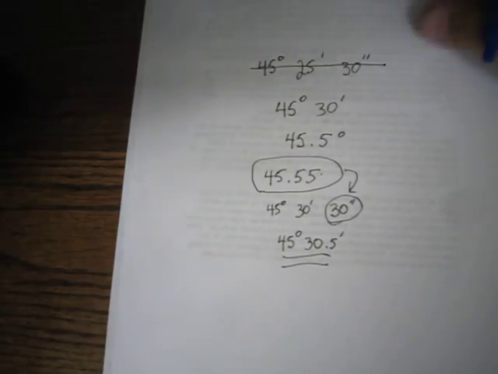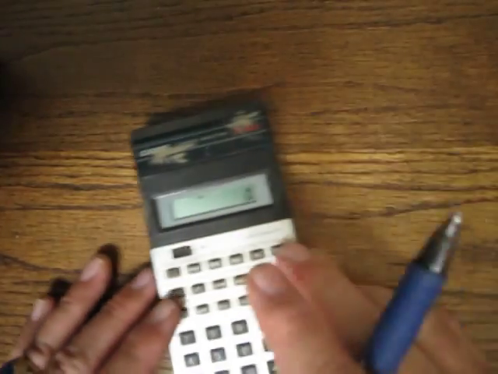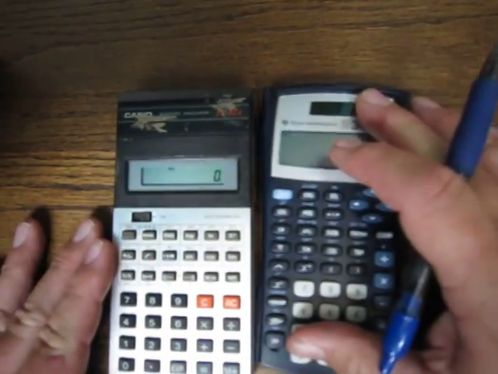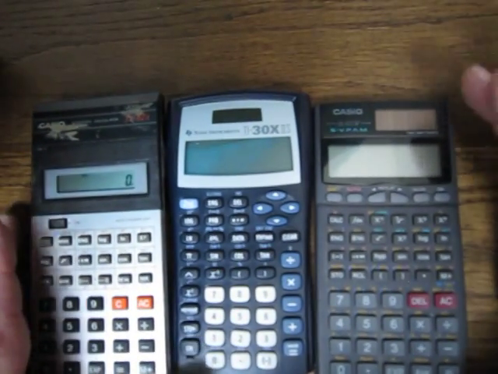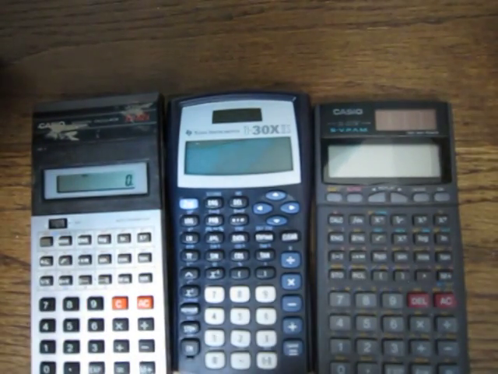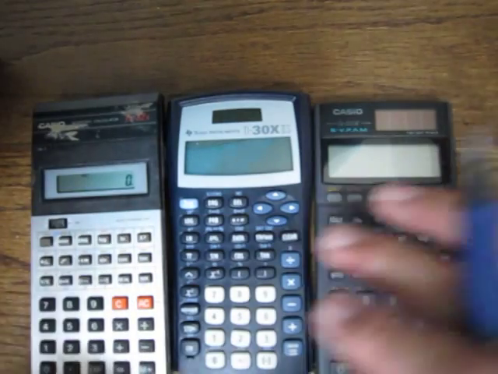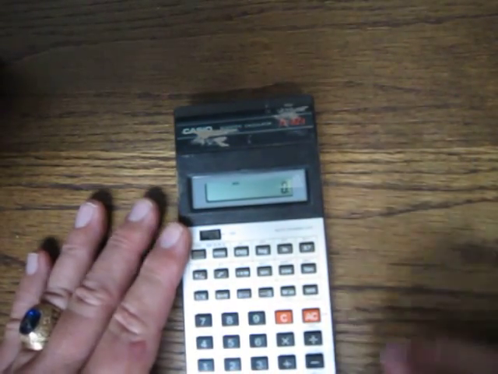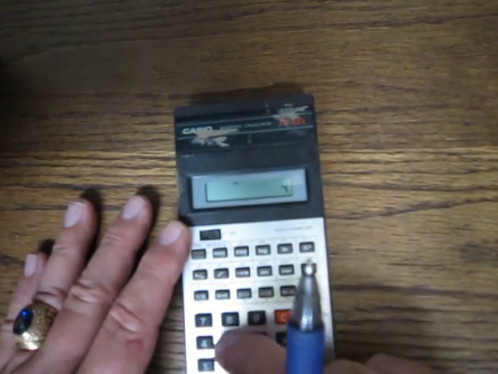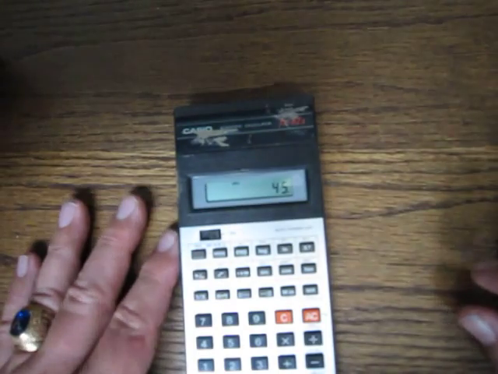Okay, let's take a look at a calculator. Now, here we have these three. And like I said, unfortunately, all three of these operate differently. I'm going to take this first one here. Now, let's enter in 45. Now, this is 45 degrees.